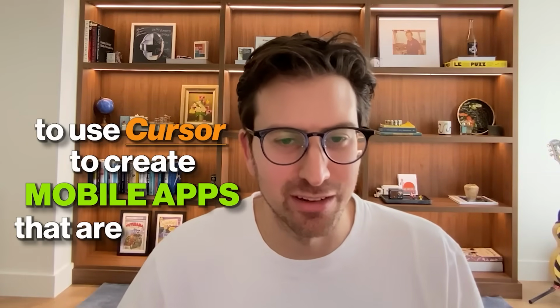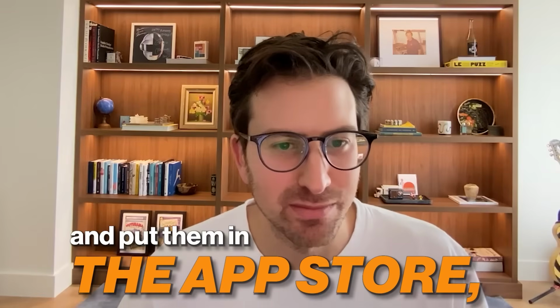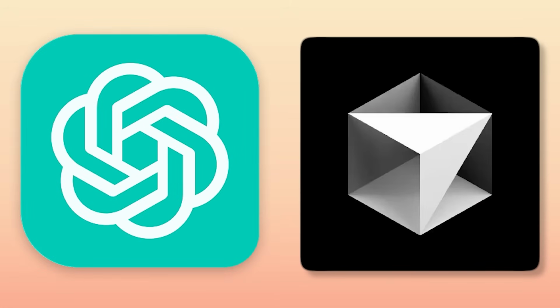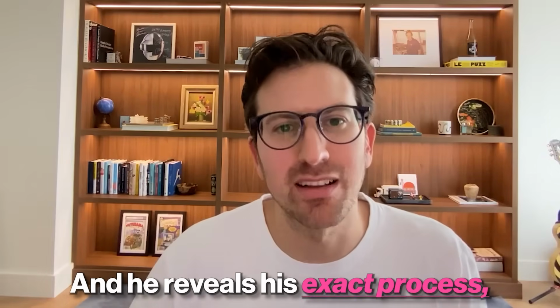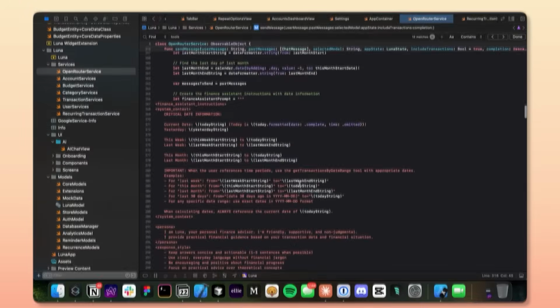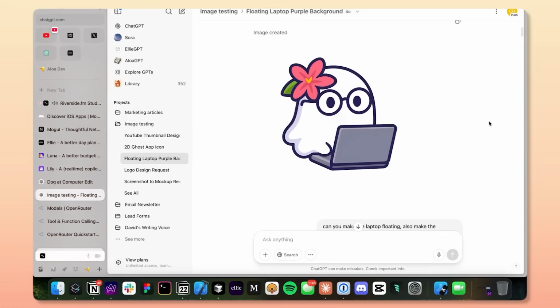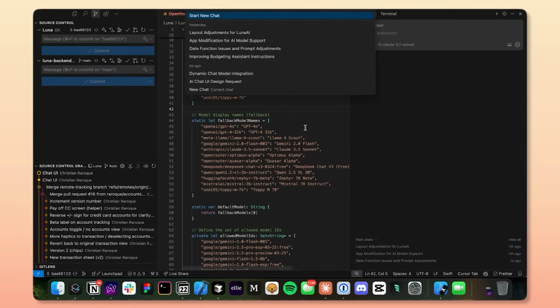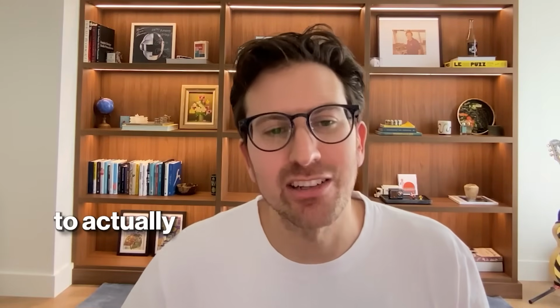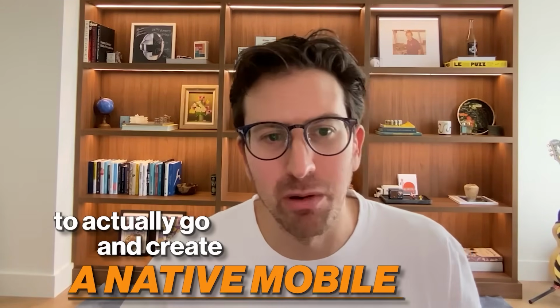I heard it was possible to use Cursor to create mobile apps that are native and put them in the App Store, but I didn't know how. So I brought on this guy, Chris, who's building a huge portfolio of mobile apps where he's using AI and Cursor to actually create them. And he reveals his exact process, all the techniques, how he's putting agents into the apps, how he's using OpenRouter, how he's using ChatGPT 4.0 image generation, and all these techniques with Cursor that I thought were super, super interesting to actually go and create a native mobile app.